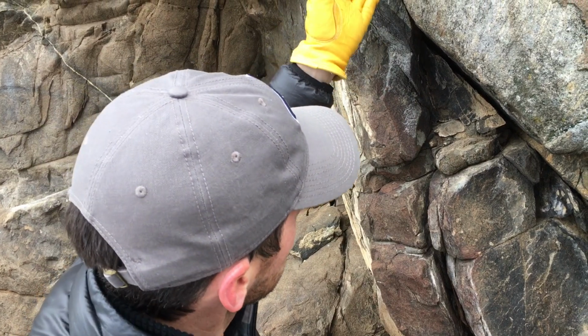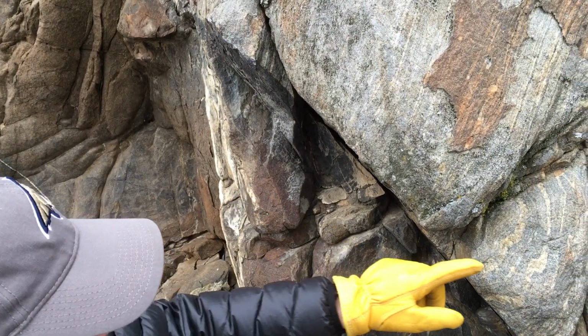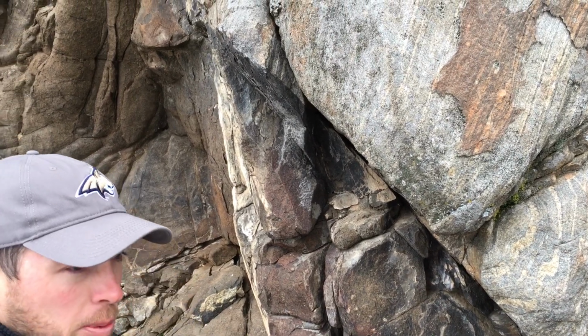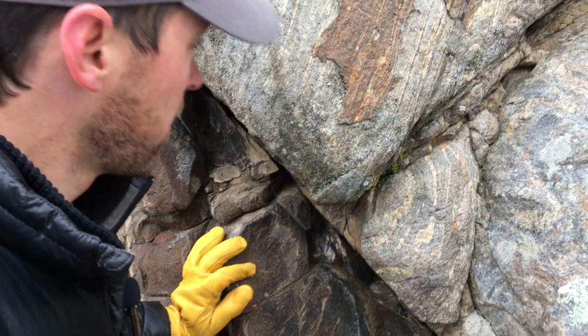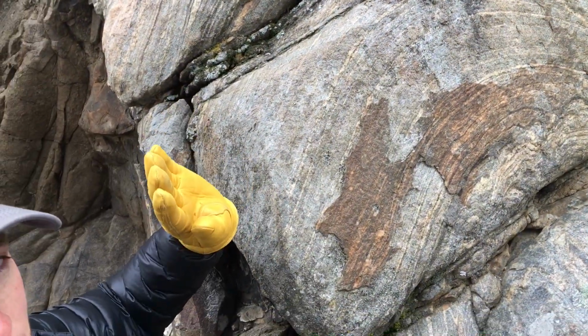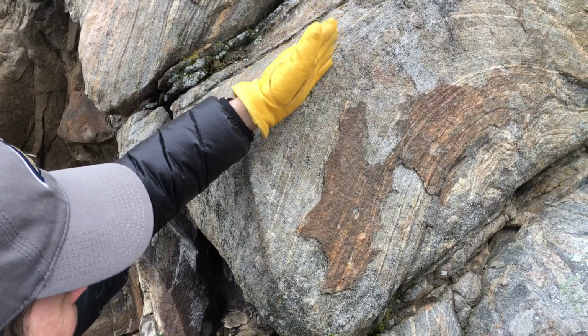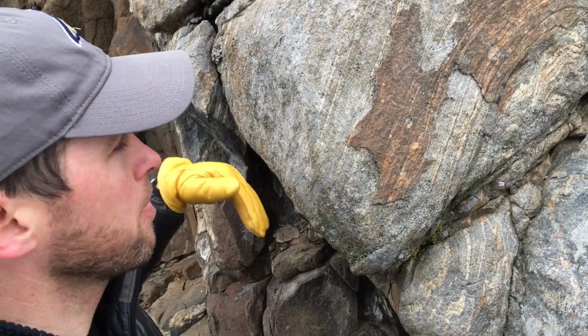And here we can see the intrusive contact between this dike and the country rock. And what I want to point out here, and just make sure everyone understands, is that foliation S1, schistosity 1, comes into this contact and is cut by it.